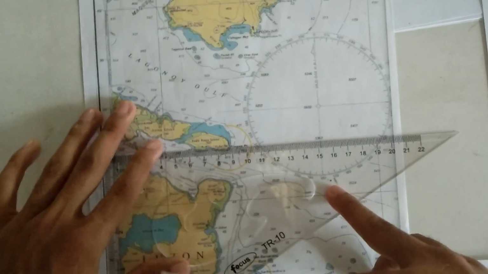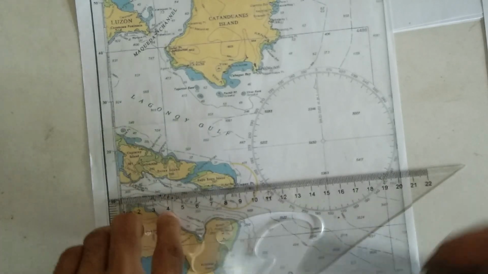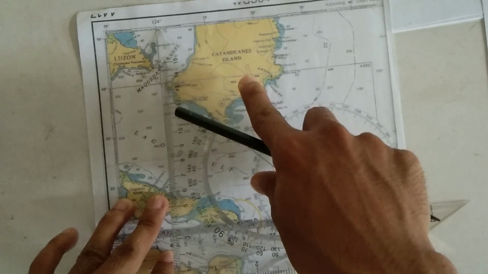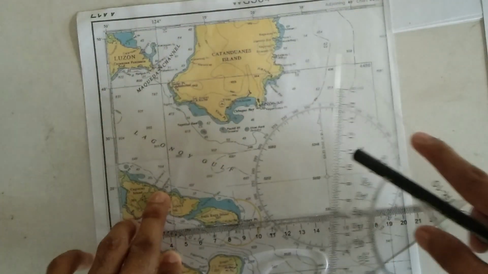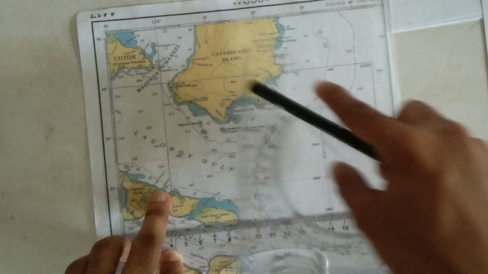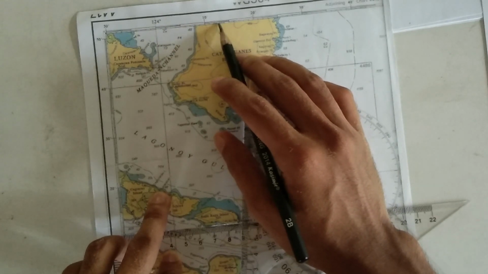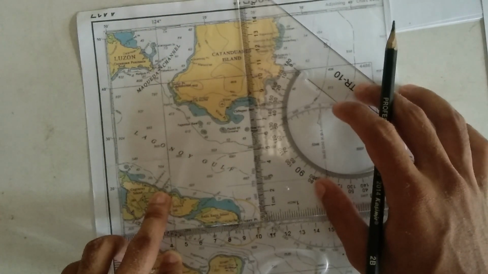So I'll just be moving this one. This 124 degrees, but we have to get this 17.5 minutes. 10, 20, so it means 11, 12, 13, 14, 15, 16, 17.5 is in between right here.